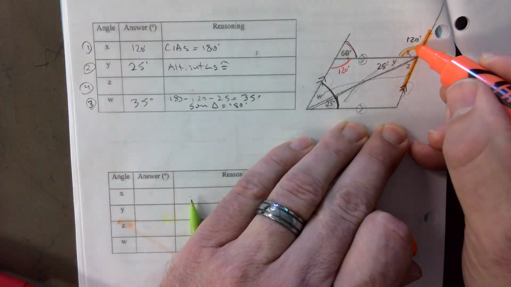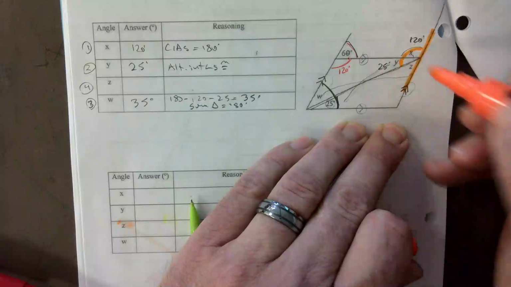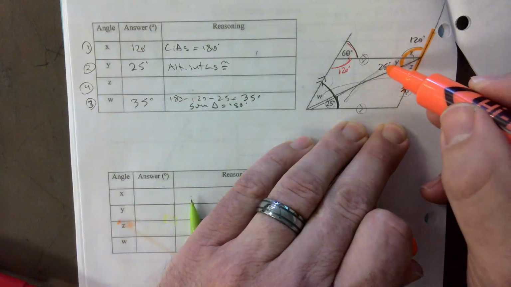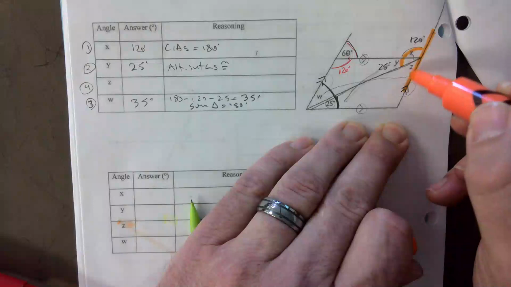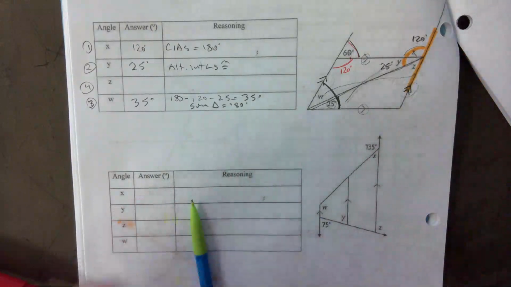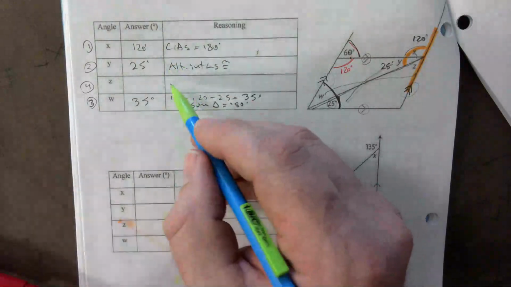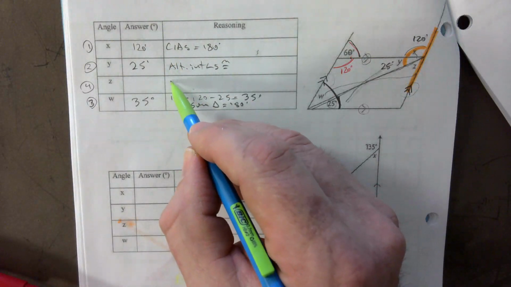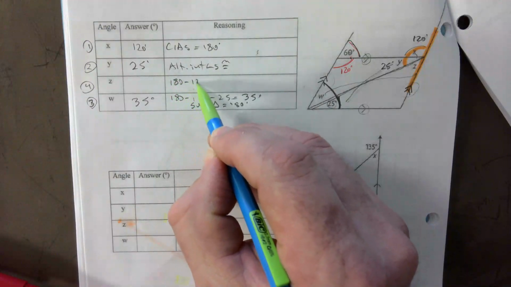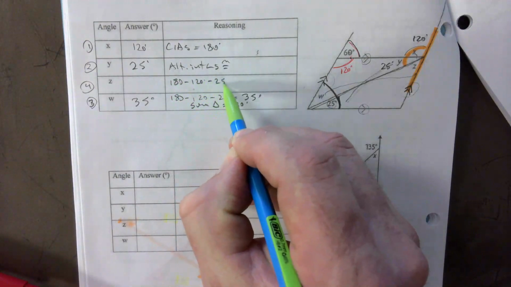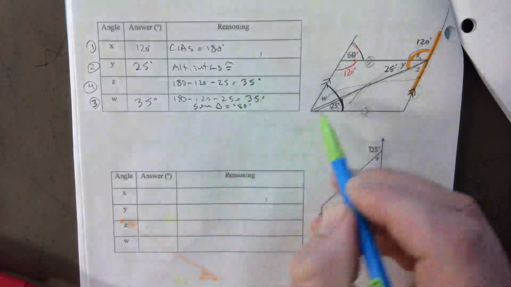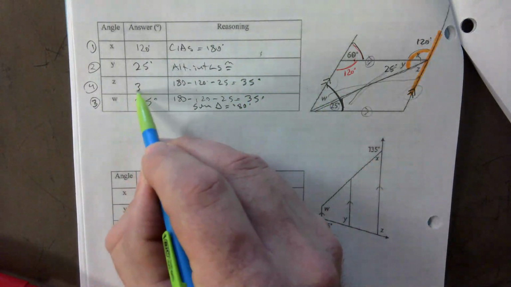You know the 120, you know the Y, so you could just subtract those two from 180 to get Z, okay? So it's all good. So maybe the key is, it doesn't have as many options as you'd like, but here we go: 180 minus 120 minus 25. You'll see that it's 35 as well, which is the same as W.